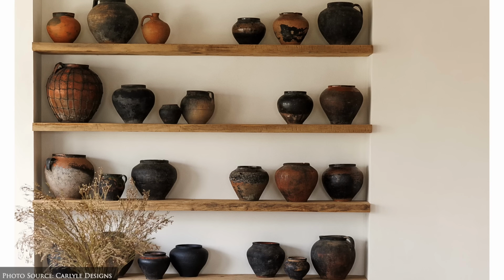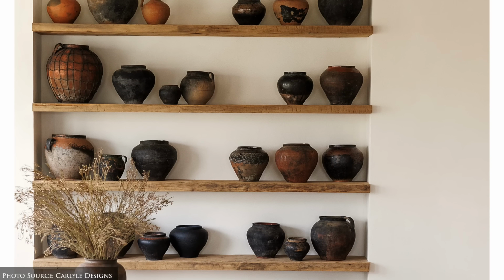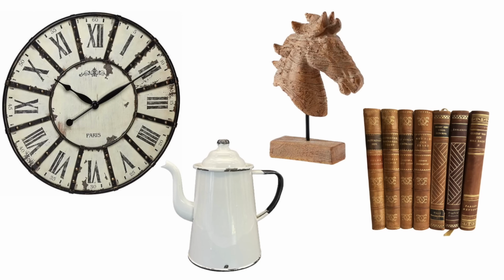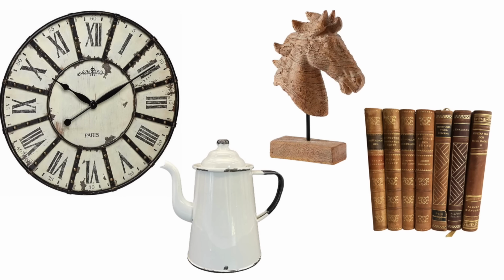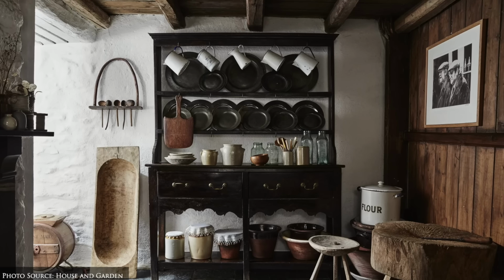Something loved includes chalky ceramics and rustic-style pottery, vintage enamelware, old clocks, wooden sculptures, leatherback books, and wood, iron or rattan trays.